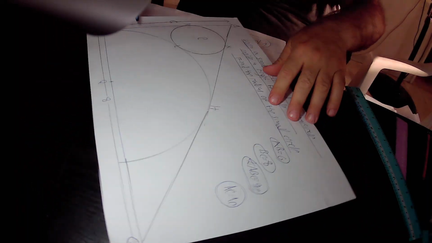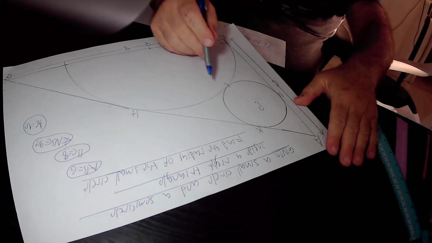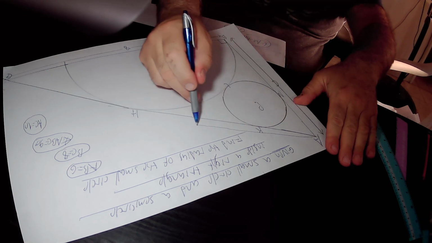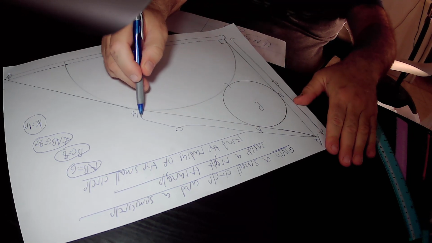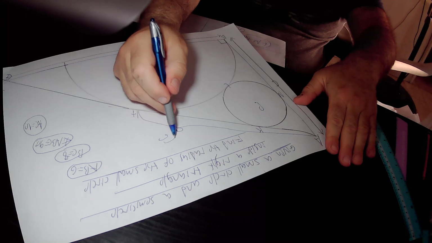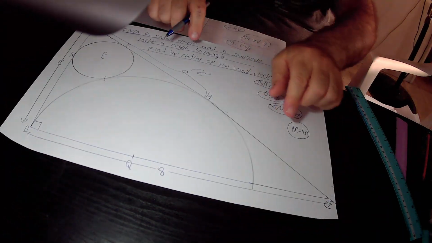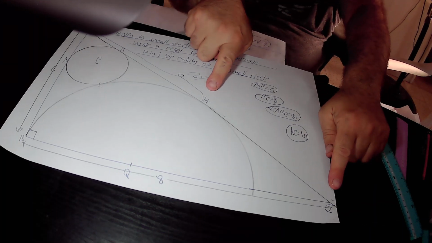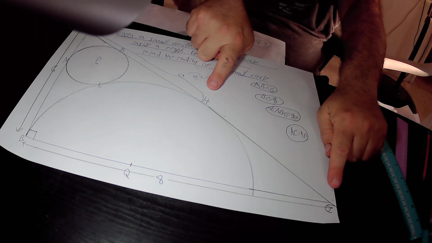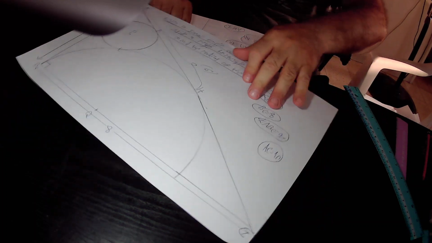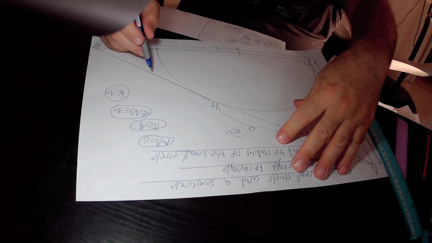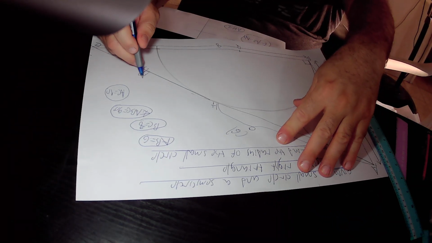So I write it down. AH equals 6 units in its length. What is the length of line segment HC? HC equals AC, that is 10, minus AH, that is 6. So in total, HC equals 10 minus 6, that is 4. So I write it down. HC equals 4 units in its length.